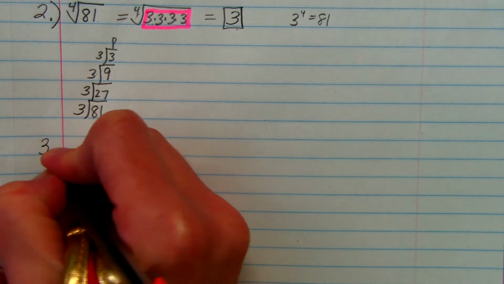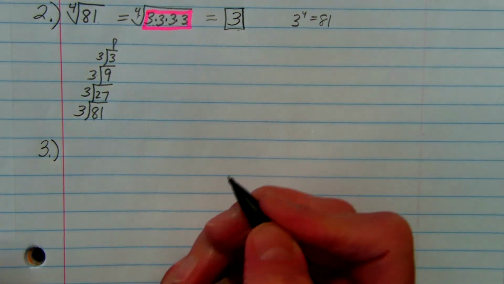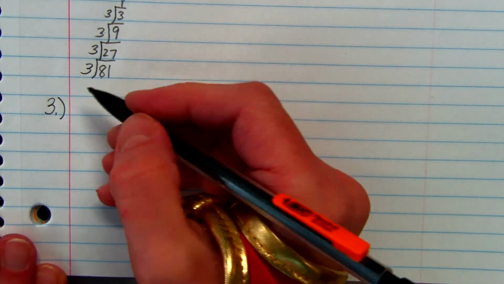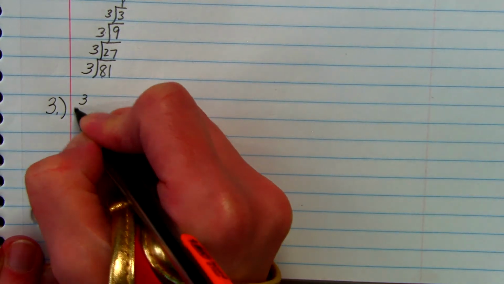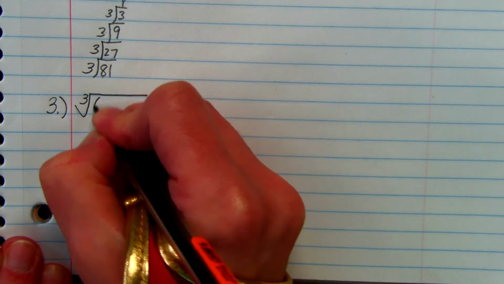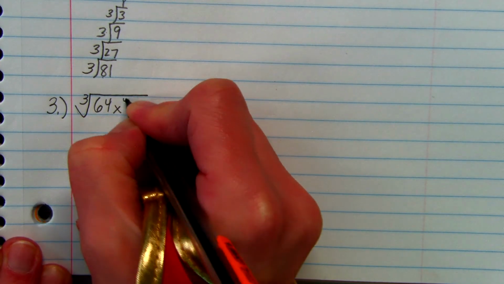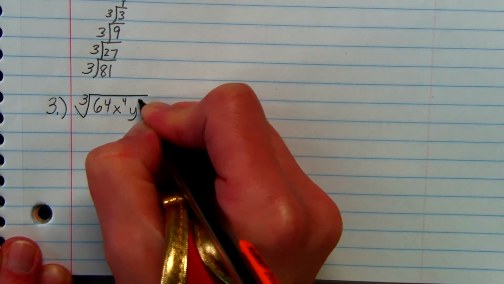All right. So let's do number 3. So I'm going to add a new element to 3 and 4. We're going to have some variables, some letters in here. Okay, so we are going to do the cubed root of 64x to the 4th, y to the 6th.